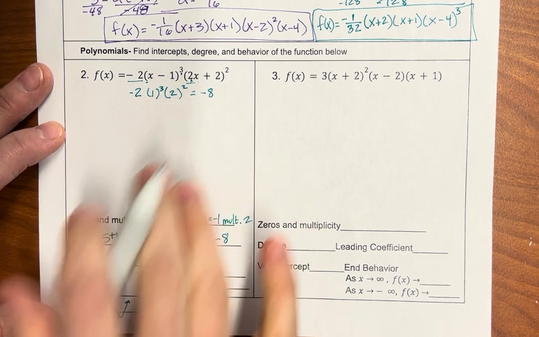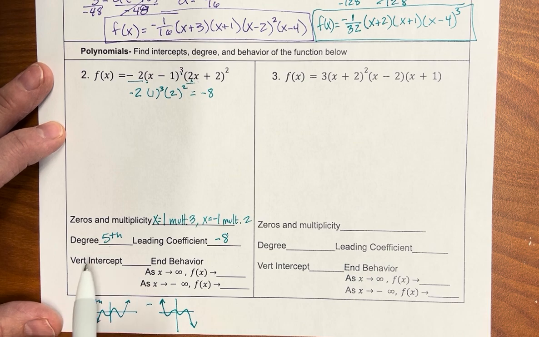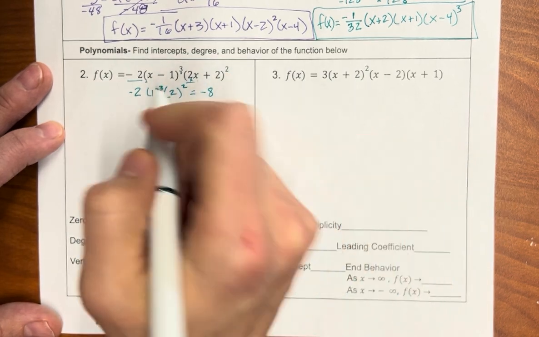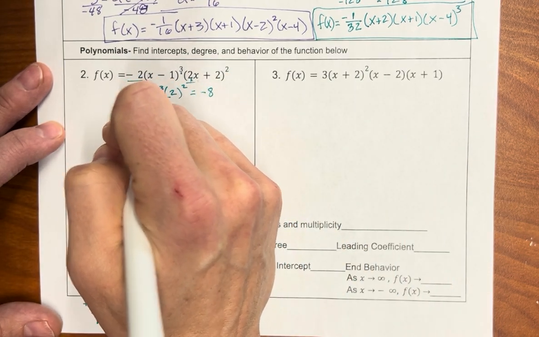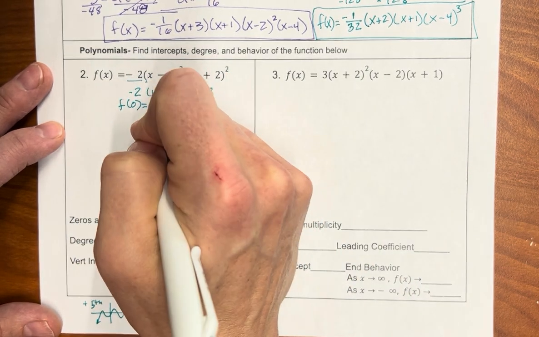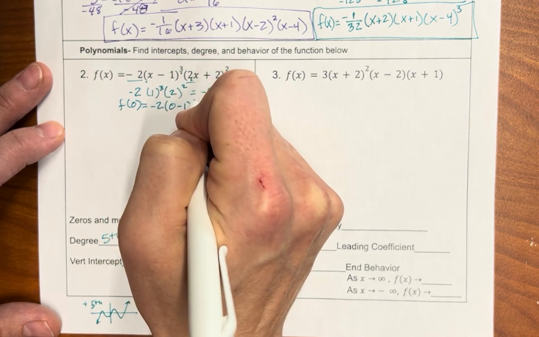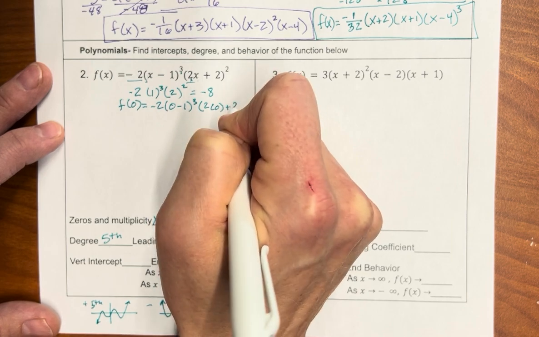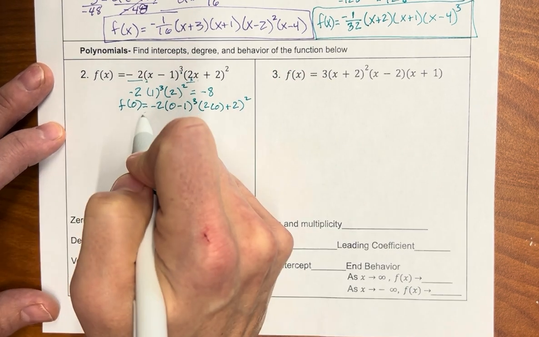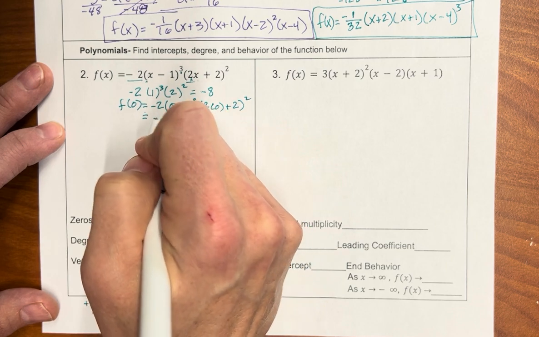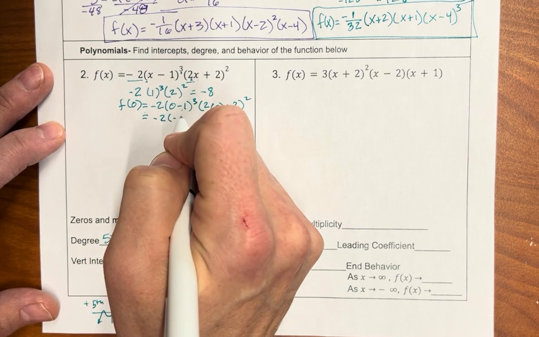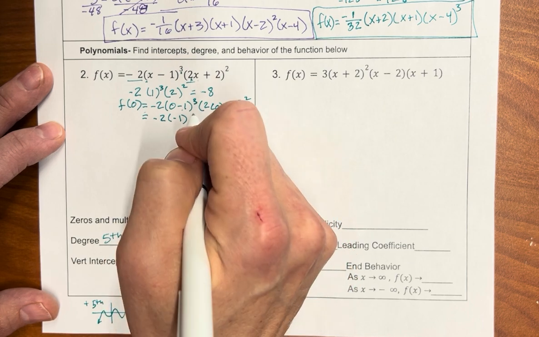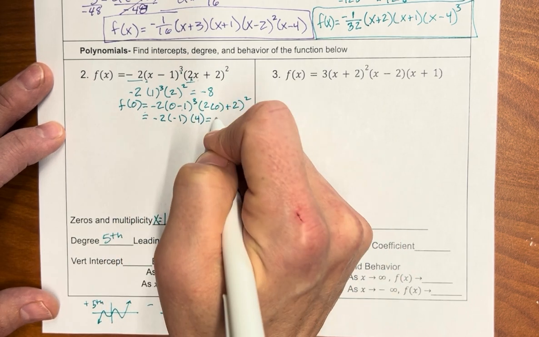Okay, so before we sketch a more accurate graph, let's find the vertical intercept. So this is where I substitute 0 in for x and figure out what f of 0 is. So negative 2 times 0 minus 1 cubed times 2 times 0 plus 2 squared. So this leaves me with negative 1 cubed is negative 1, so I have negative 2 times negative 1. This is 0 plus 2 squared, so 2 squared is 4. So this gives me a positive 8.